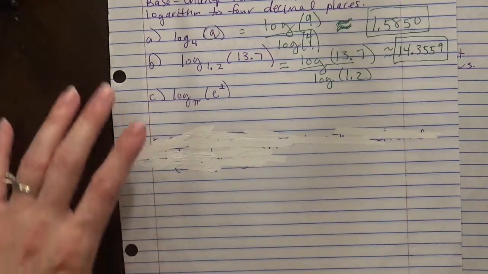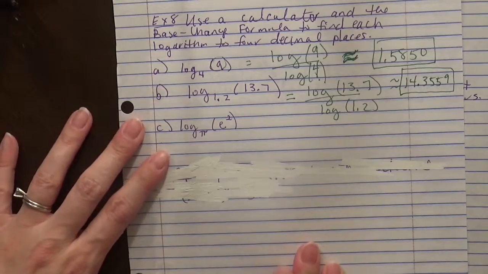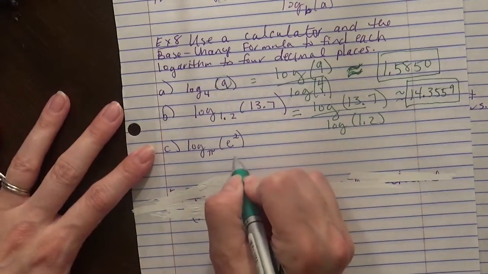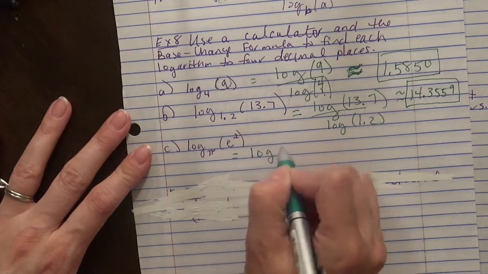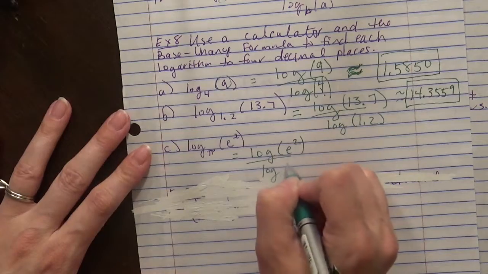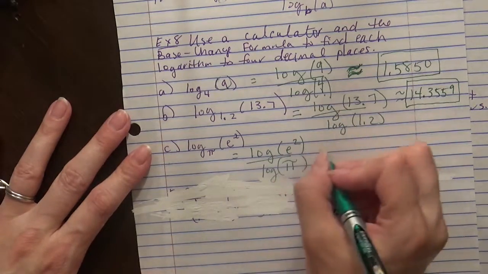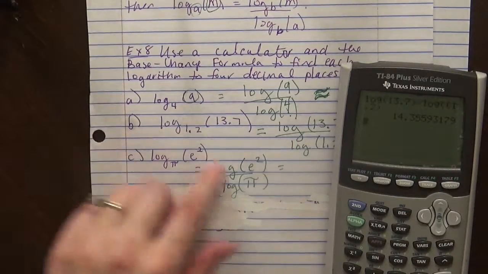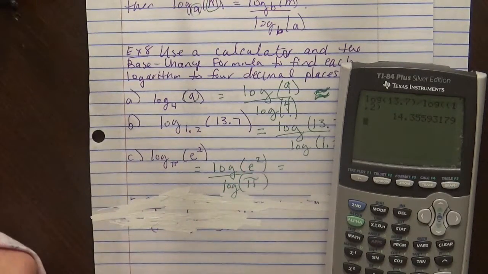Part C, you're doing the same thing here, but sometimes it throws students off if we throw in these irrational numbers. We're going to do the log of e squared divided by the log of pi. Alright, the calculator is going to help you. You do have to be a little bit careful when you type in that log of e squared.